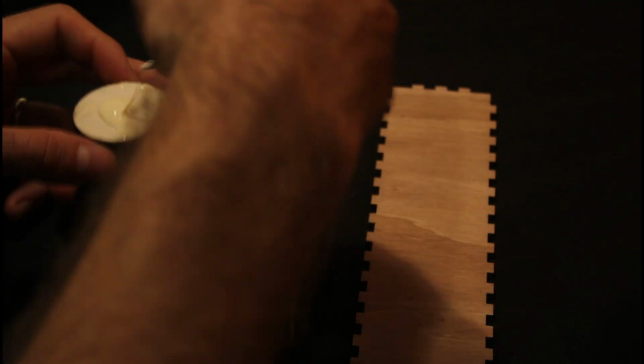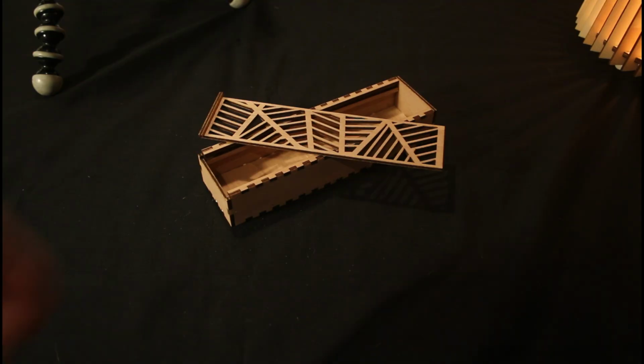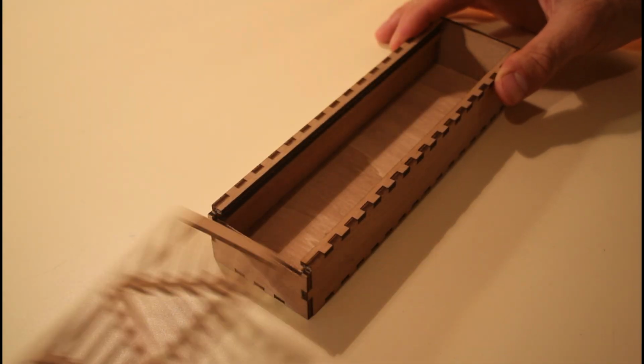After the rails are done, it's time to attach the bottom side of the box. I applied some glue and put it in place. To finish, I sanded the edges of the lid and then applied some candle wax to ensure it slides smoothly. That's it, the pencil case is ready.